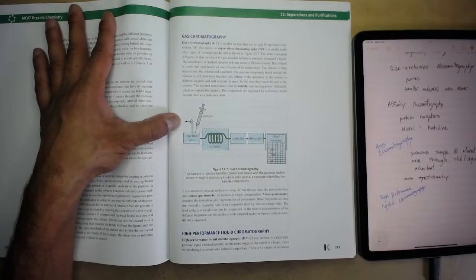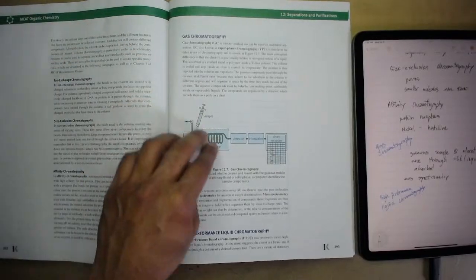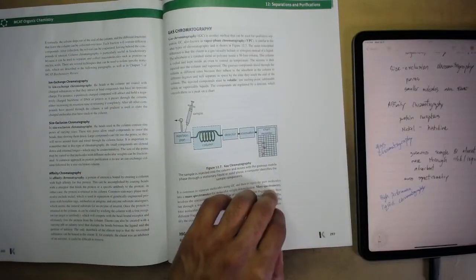HPLC was previously called high pressure liquid chromatography. As the name suggests, the eluent is a liquid and it travels through a column of a defined composition. There are a variety of stationary phases that can be chosen depending on the target molecule and the quantity of material that needs to be purified. This is fairly similar to column chromatography because the various compounds in solution will react differently with the adsorbent material.